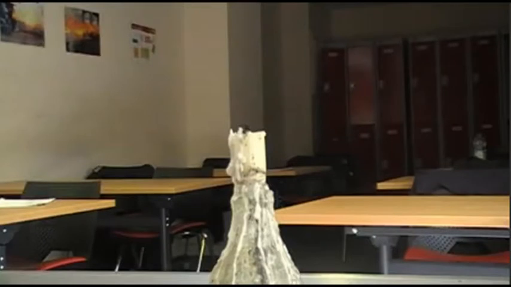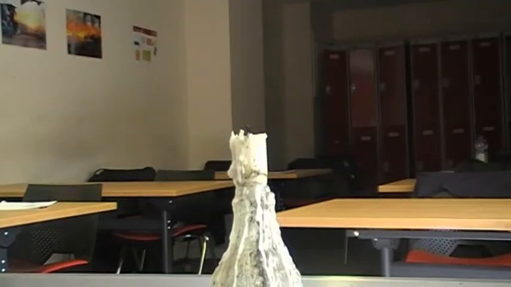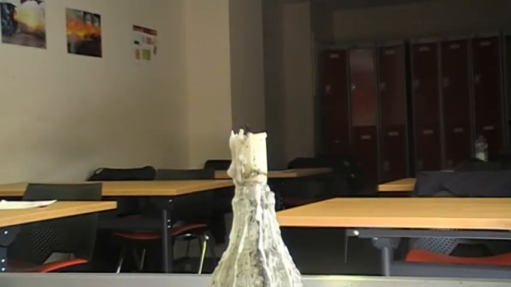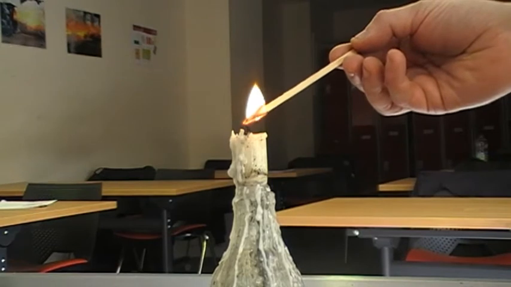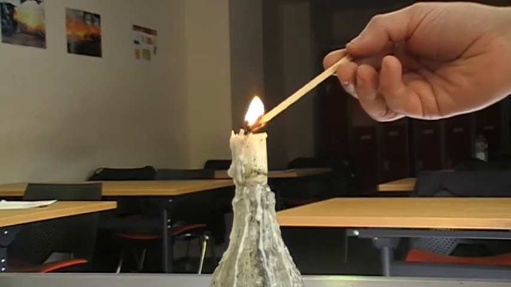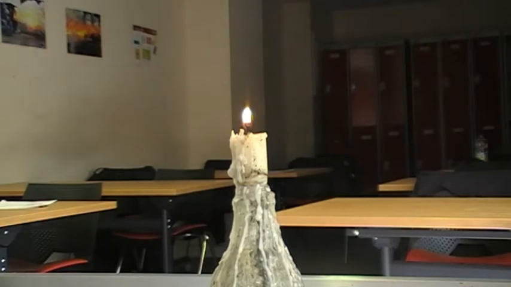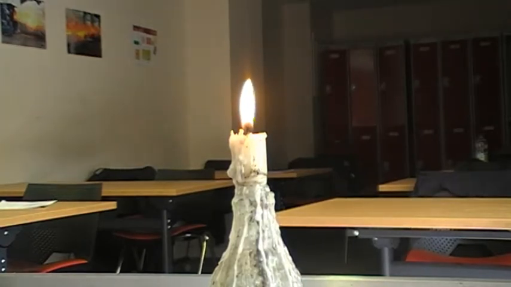Here we have a candle made of wax. The wax is the fuel. In the air surrounding the candle is oxygen, as normal breathable air contains approximately 21% oxygen. All we need now for combustion to take place is heat. We apply heat using a naked flame. Now that we have all three components, fuel, oxygen, and heat, we have combustion.